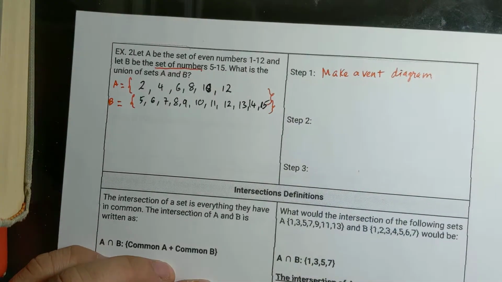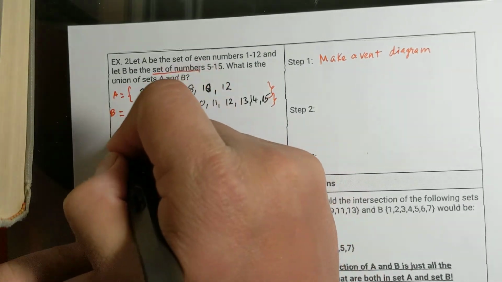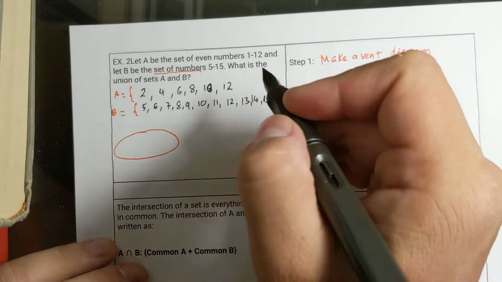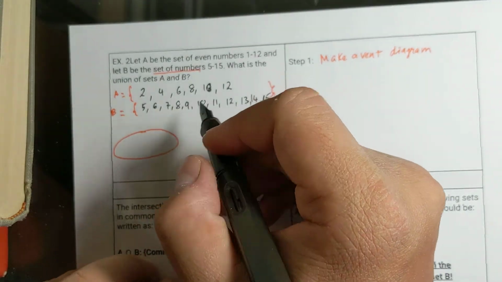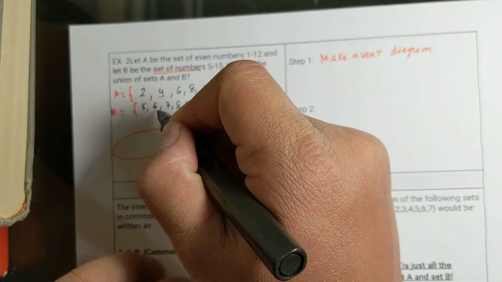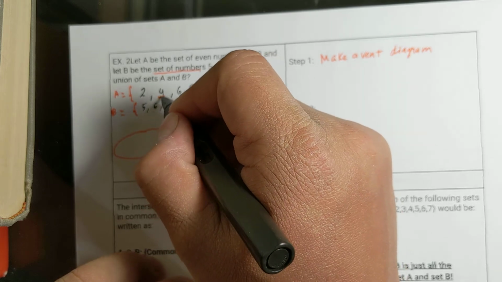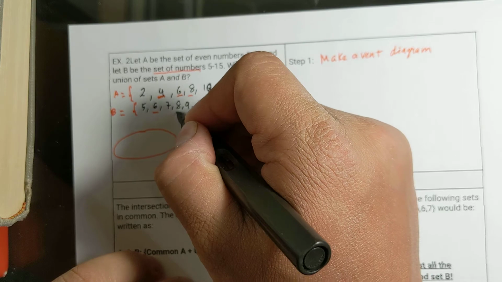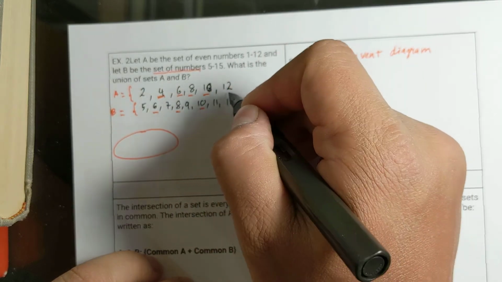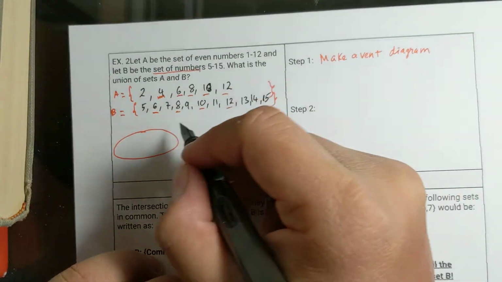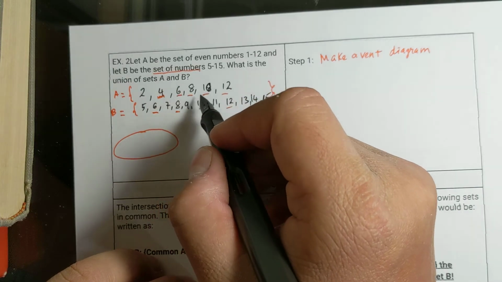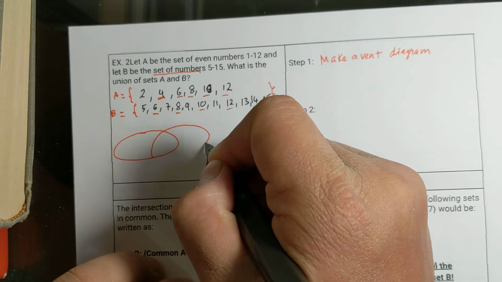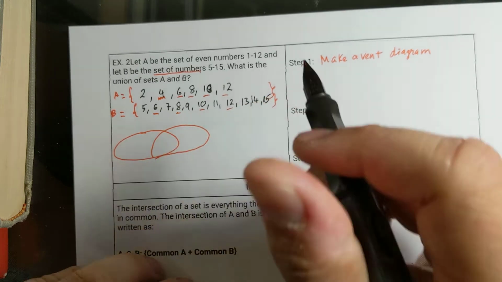For the Venn diagram here, I'm running out of space. I do notice that I have a couple of numbers that overlap: 6, 8, 10, 12. That's 4 of them.